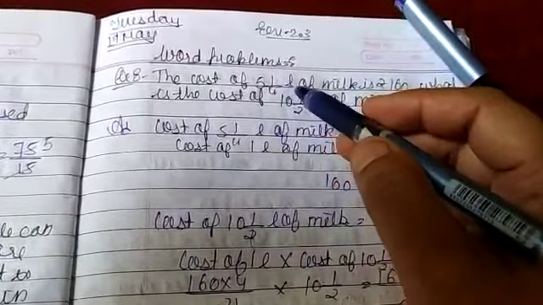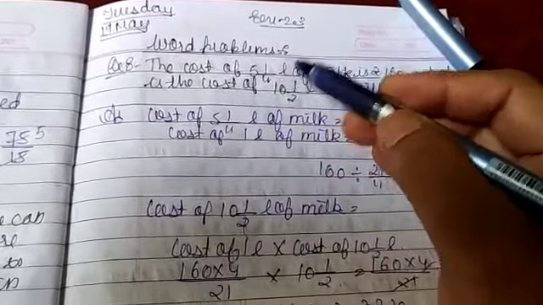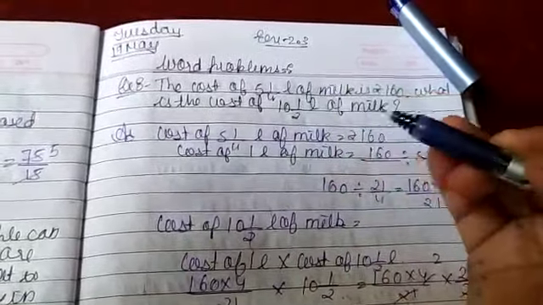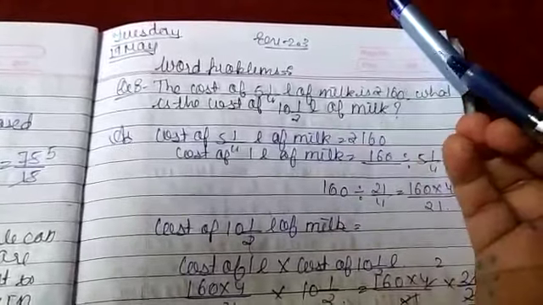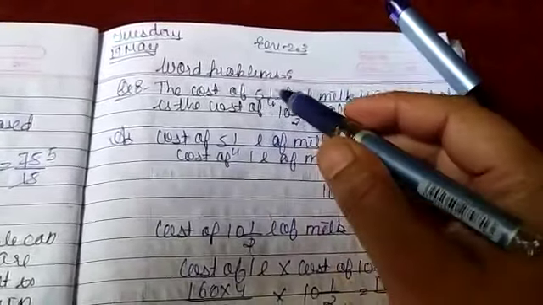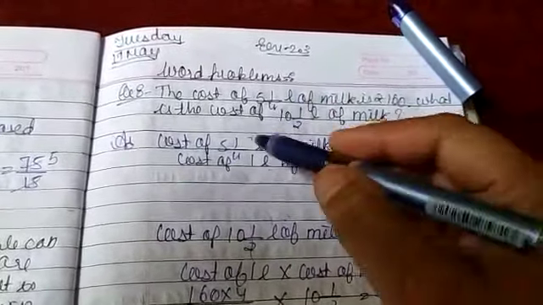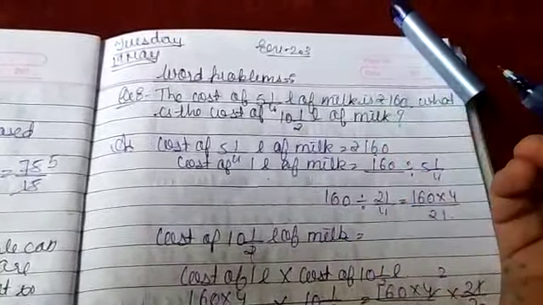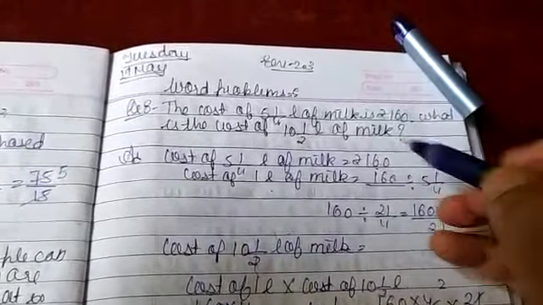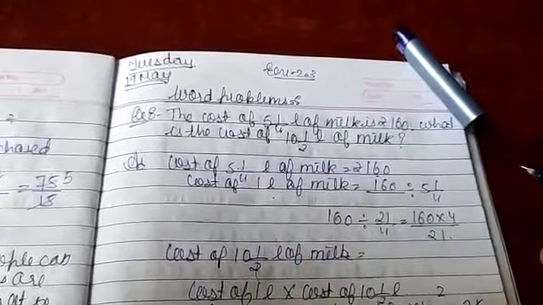Correct. So I have told you many times, when the cost of more is given, less you have to find, then divide. When less is given, more you have to find, then multiply. So the cost of 5 as a whole 1 upon 4 liter of milk is rupees 160. So for the cost of 1 liter, more is given, less we have to find, so divide. So 160 will be divided by 5 as a whole 1 upon 4.